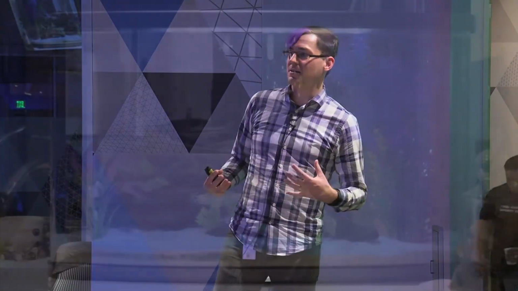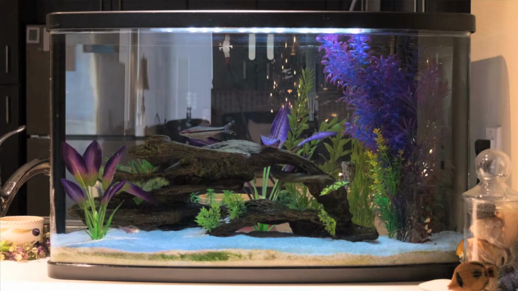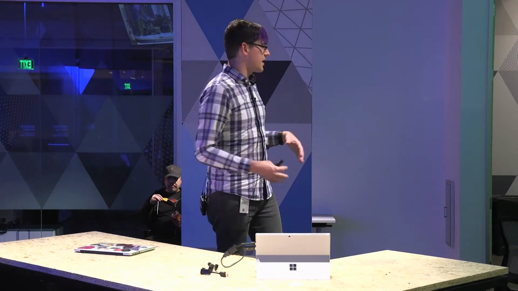So this one, I'm going to talk about building a JavaScript-powered aquarium. So I have this aquarium at home. I've had it for quite a while. And before this aquarium, I had another one that was very, very similar. And it's a great aquarium. You can see my fish in there. They're super happy. So this aquarium has a day and nighttime lighting system.